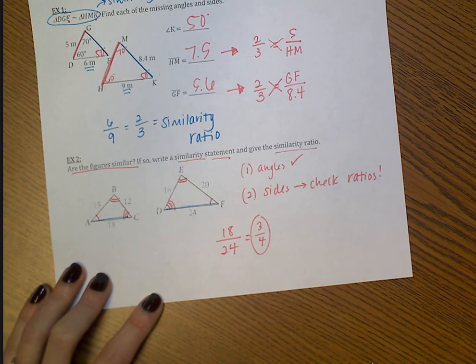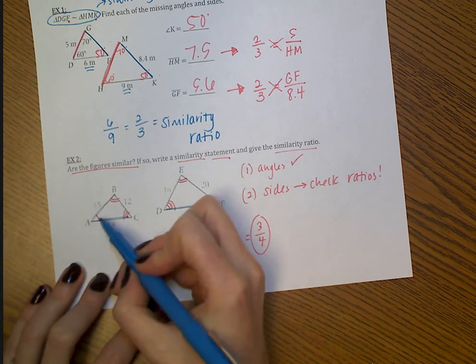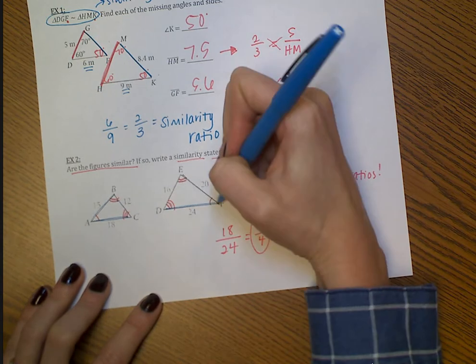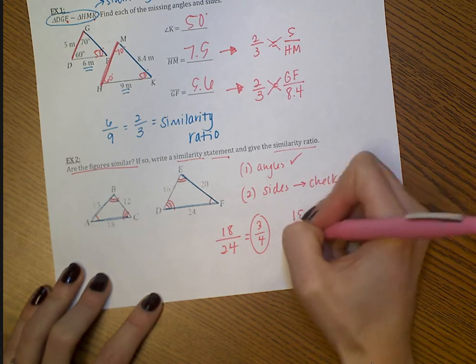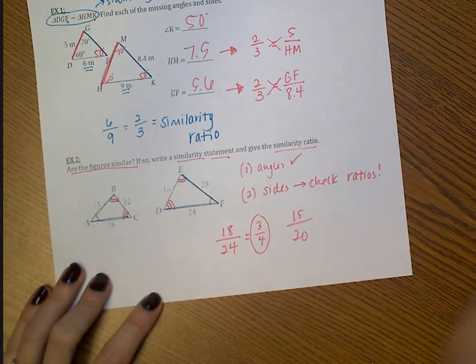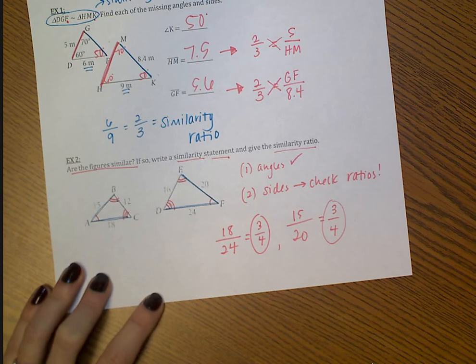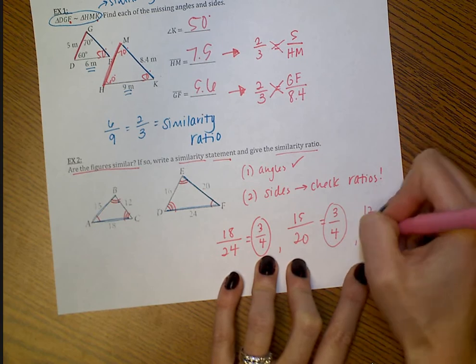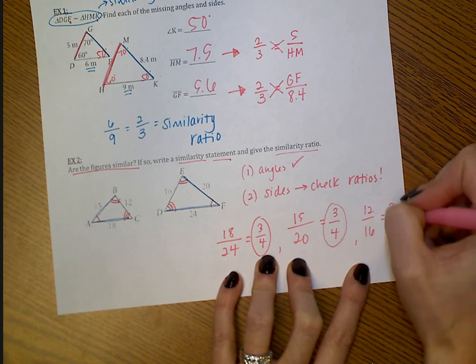Okay, I need to check the other 2 pairs of sides. So this side right here, AB, it's the side between the 1 mark and the 2 marks, which is actually this one right here. So 15 and 20 go together. So I'm going to make a ratio out of them. And I need to reduce it. If I divide by 5, I get 3/4. And then I'm going to make a ratio out of 12 and 16, the last pair of sides that go together. And hey, what do you know? If you divide both of those by 4, you get 3/4.